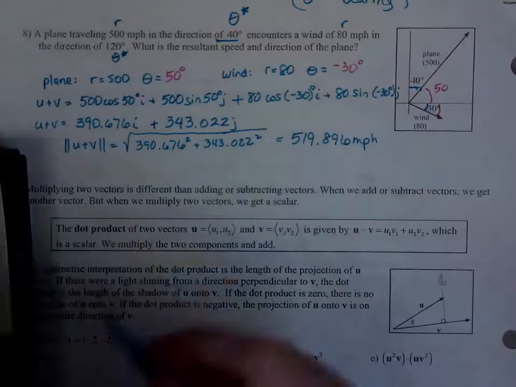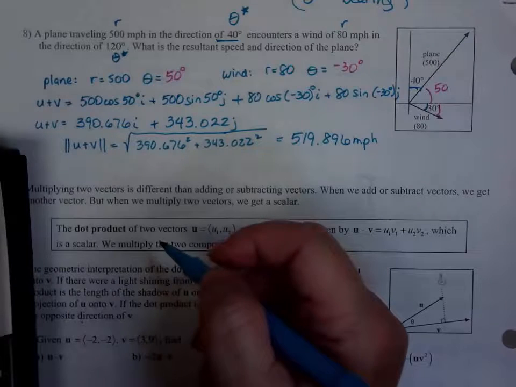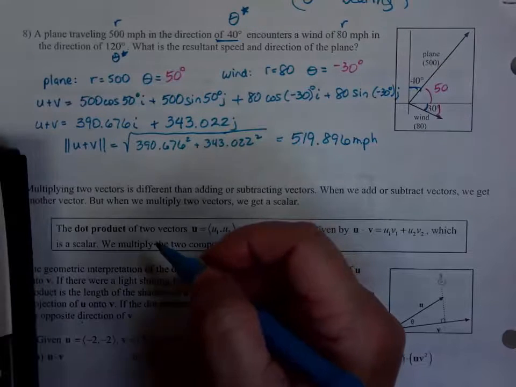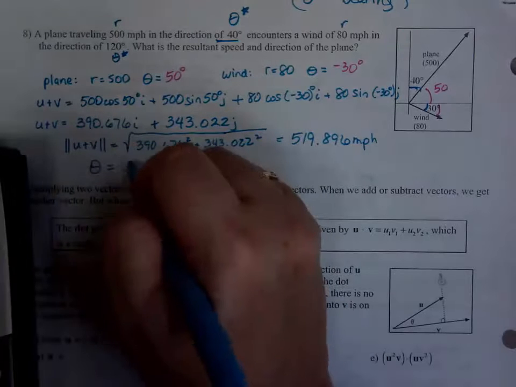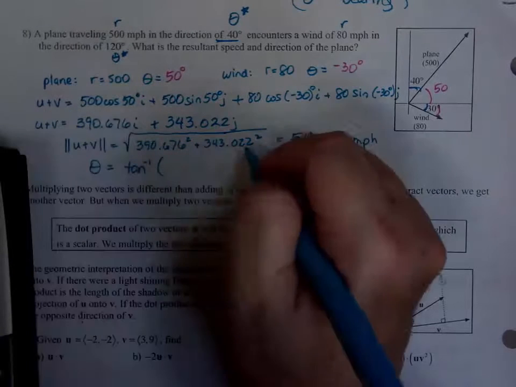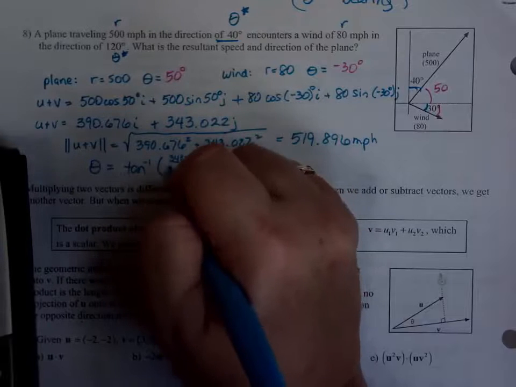So the wind actually speeds him up. He was only going 500 miles an hour. Now he's going 520. And so the angle theta is the tangent inverse of the 343.022 over 390.676.